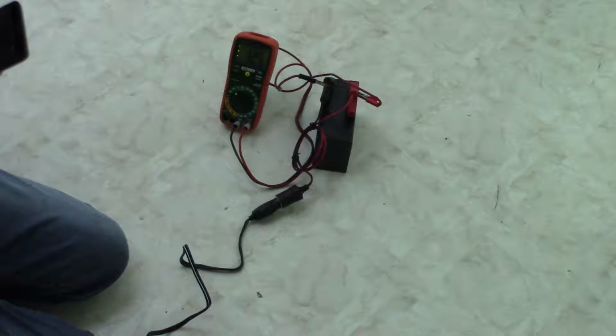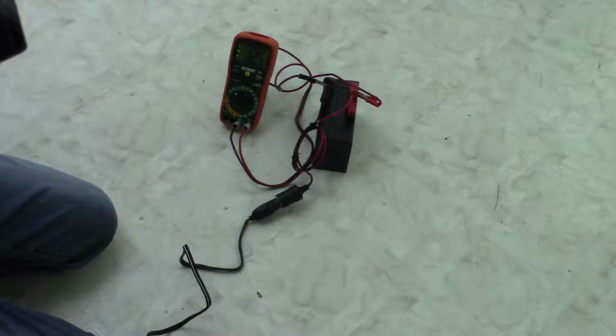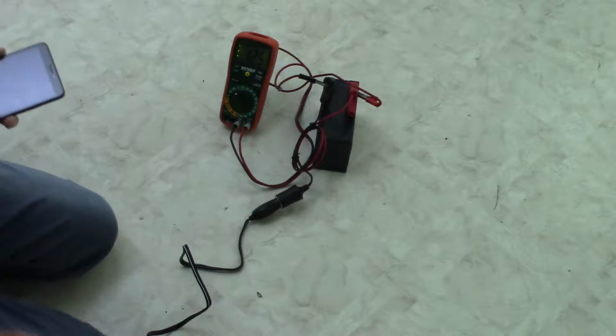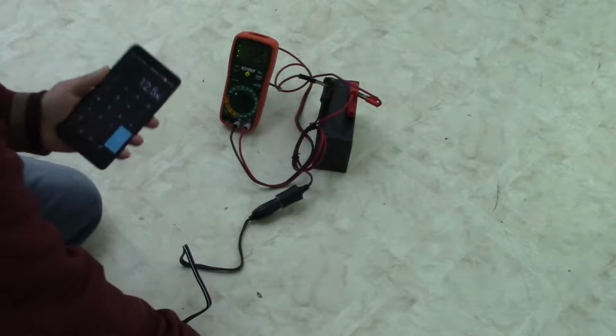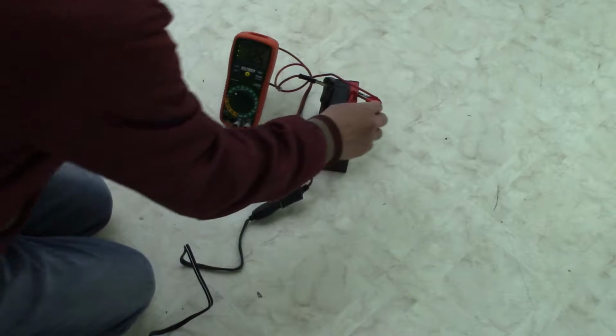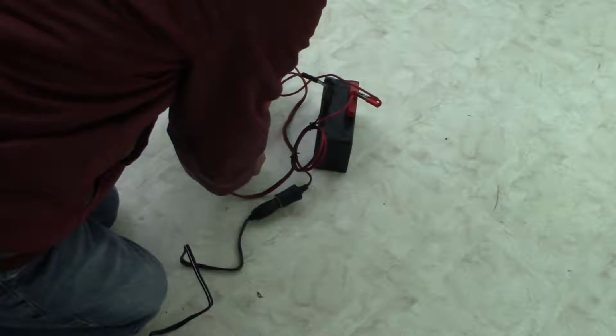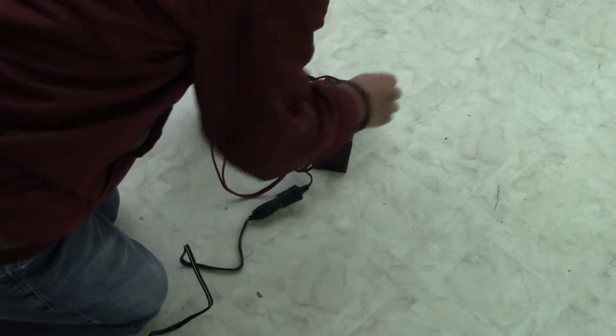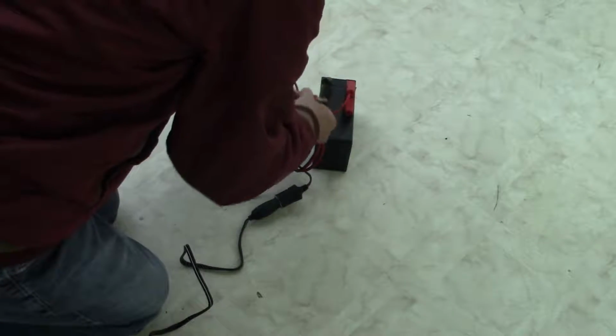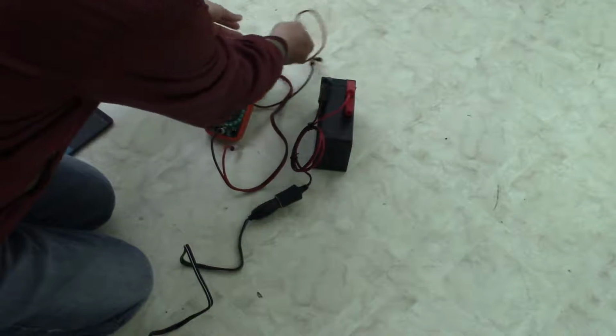And so we were going to multiply that by whatever the current was. I don't remember that, so I have to check again. Turn that off. We want to turn this off. We want to pull this out. We'll go ahead and do this. Probably should have done that first. That would have been safer.